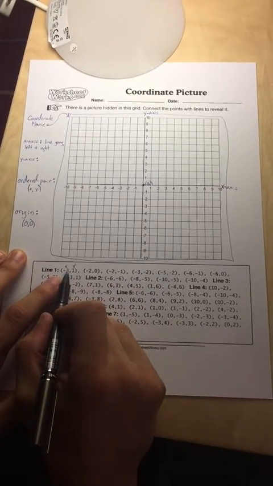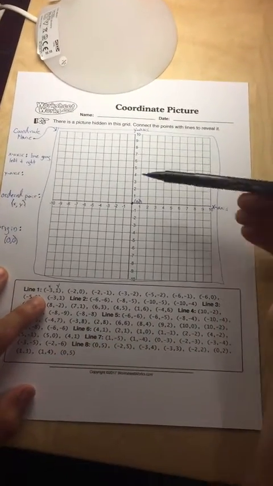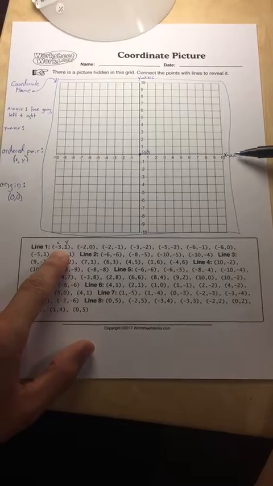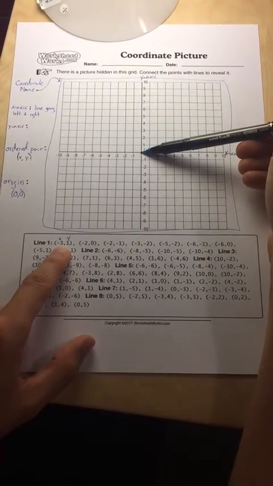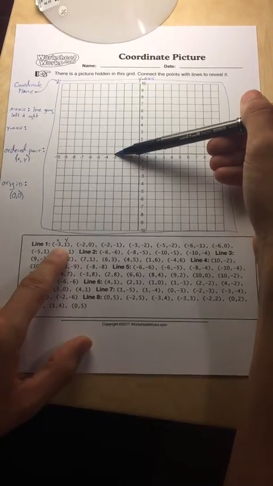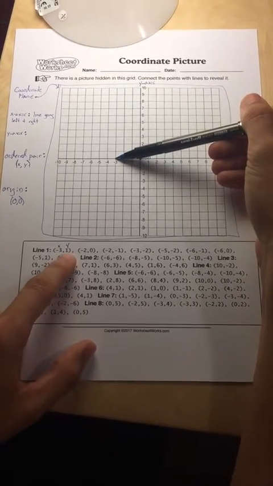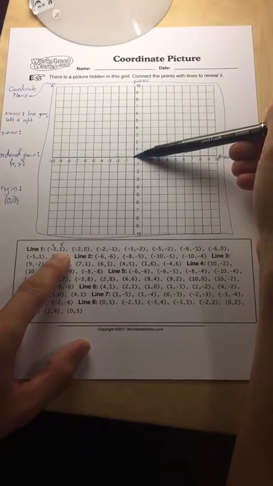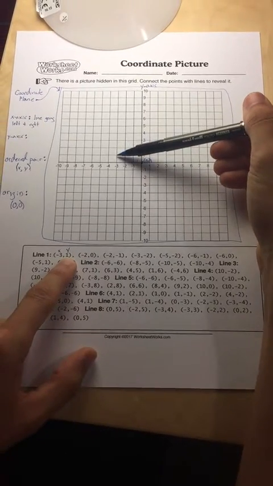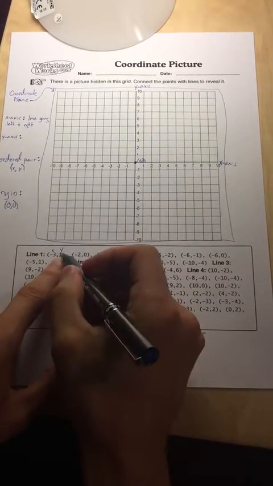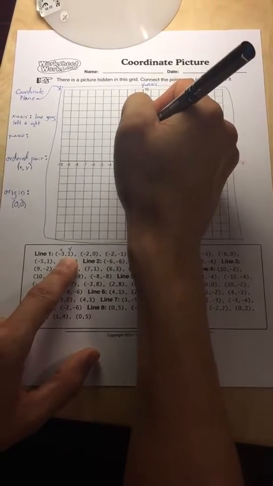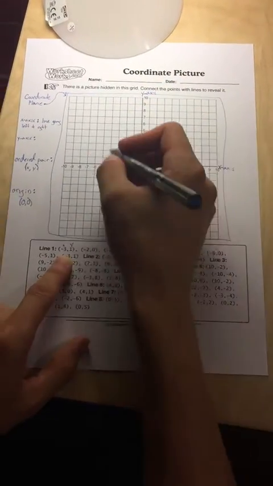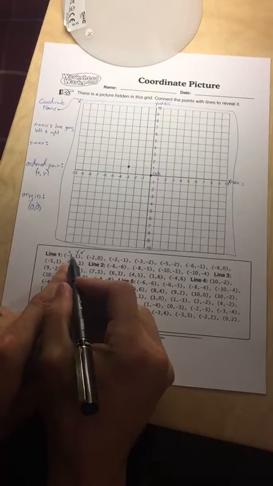So x is negative 3. This is how you plot an ordered pair. You start at the origin. The x is negative 3. Remember, this is the x-axis right here. So first go left, negative 3. 1, 2, there's negative 3 on the x, right? And then y is positive 1. Remember, the y-axis goes up and down. So after I go left 3, 1, 2, 3, then I go up 1 because y is 1. So left 1, 2, 3, up 1. That's this point. So this point is right here, negative 3, 1.